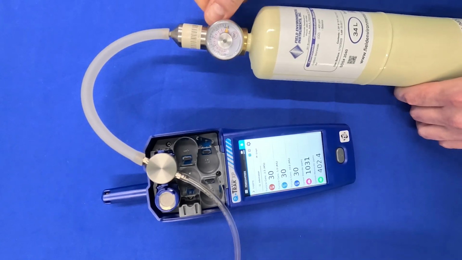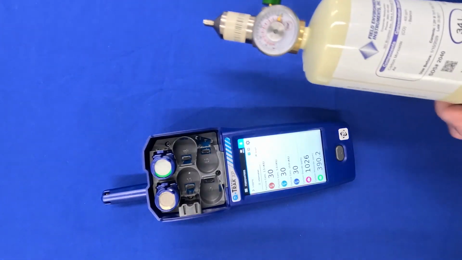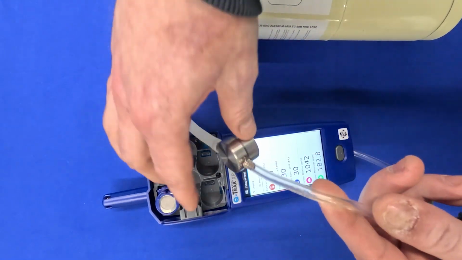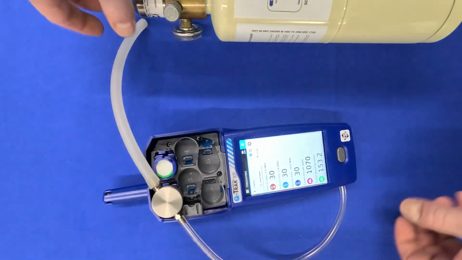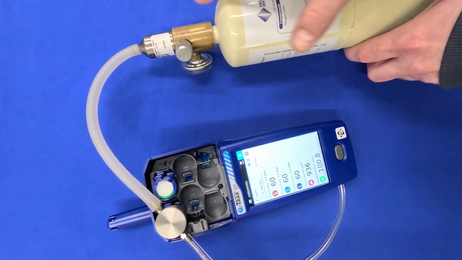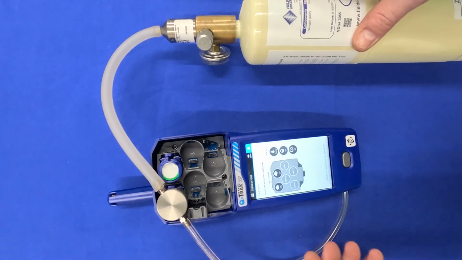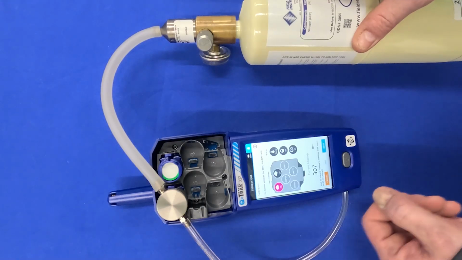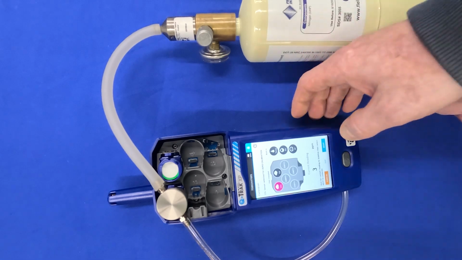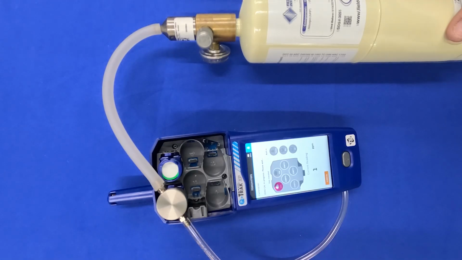Next, we'll do the CO2 sensor with the same process of the 99.9 nitrogen as a zero. Back to the calibration tab, select the CO2 sensor, and wait for the readings to stabilize. We'll hit next. Sensor is zeroing.